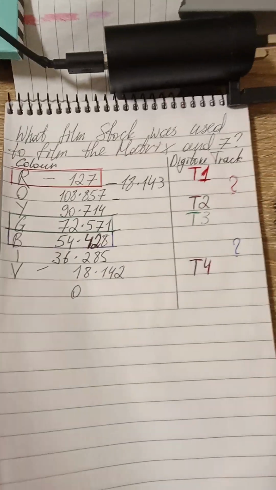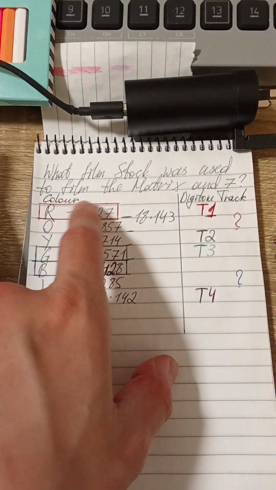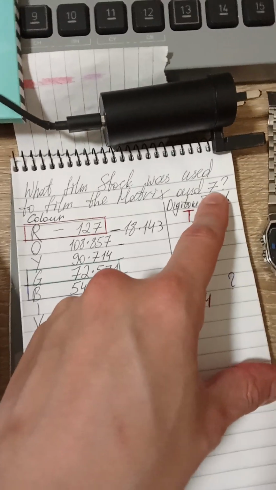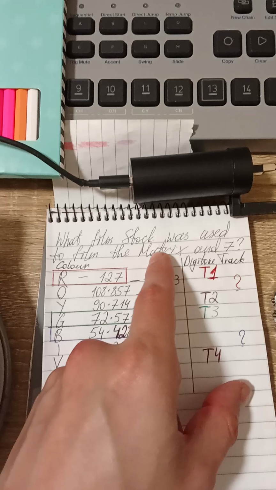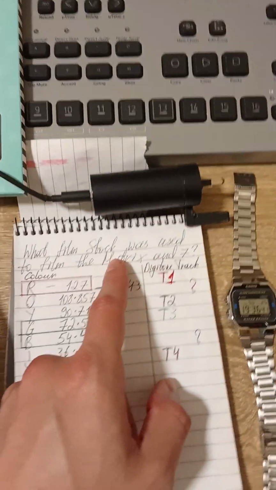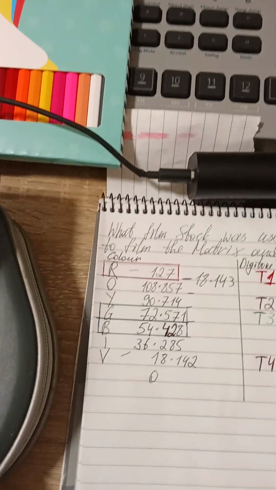So the Digiton. Oh yeah, also the question is, what film stock was used to film The Matrix and Se7en? And it's spelled Se7en with a 7. Because that film stock is really interesting, right? It looks really interesting, and that's the late 90s film stock. I don't know what it is, but it looks great, by the way.